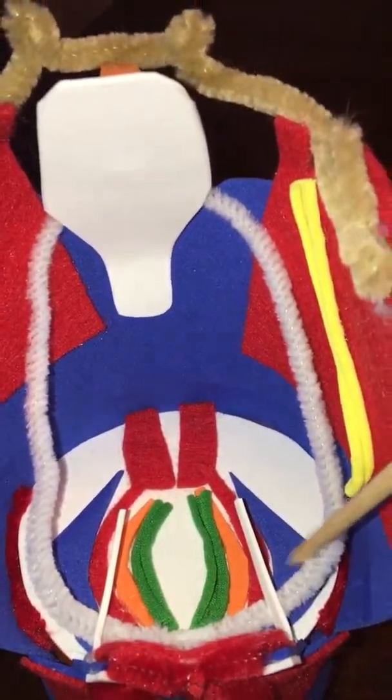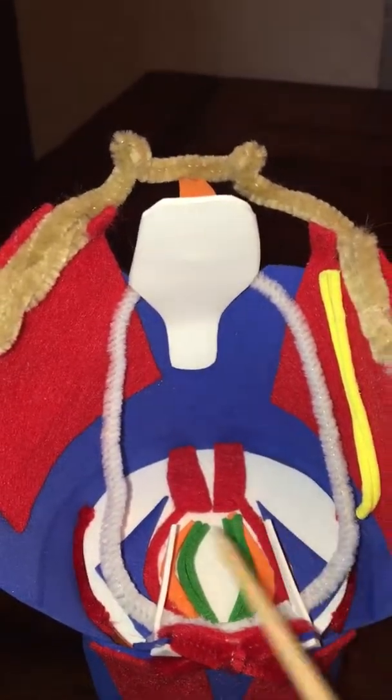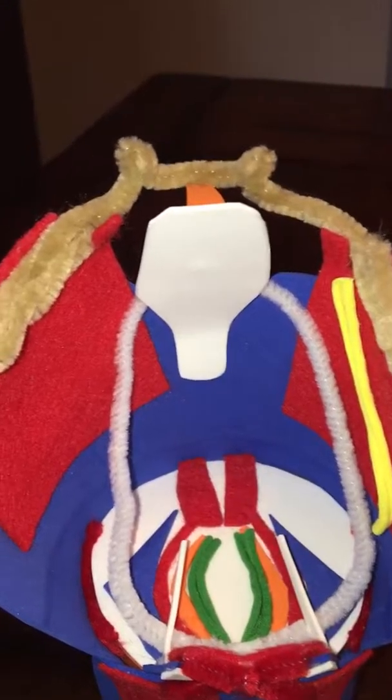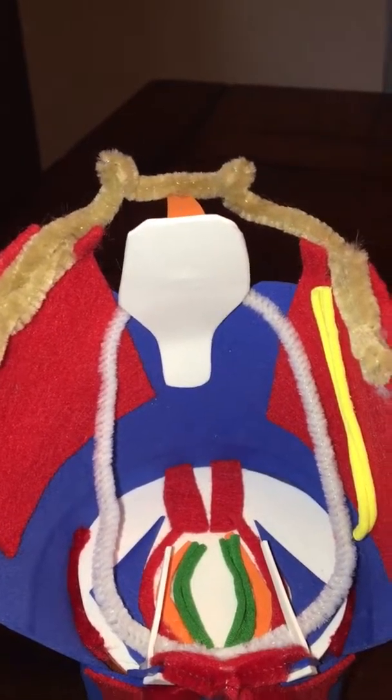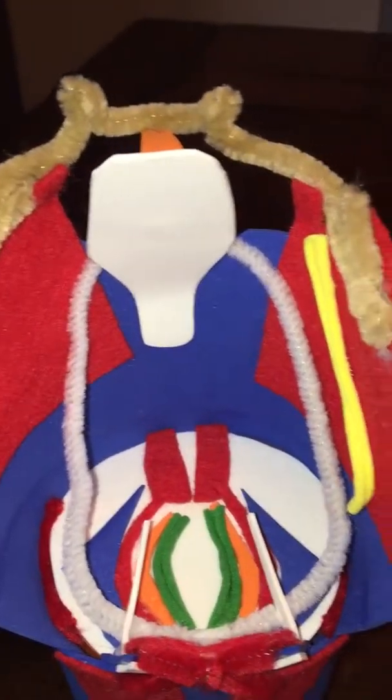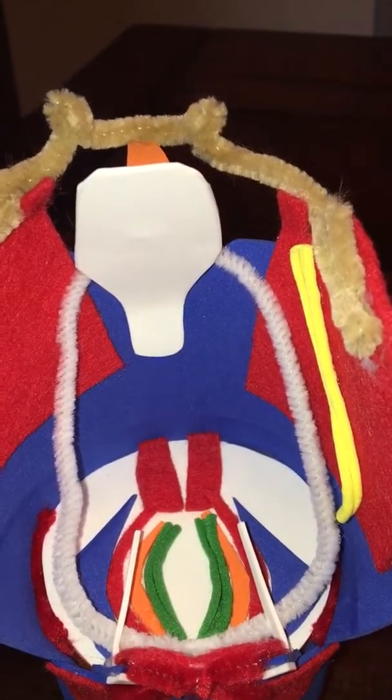And then finally, I just like to call attention to the spaces of the larynx. So we have the laryngeal vestibule, which is the space above the vocal folds. The glottis, which is the space between the vocal folds. And then the vallecula, which is the space between the tongue and the epiglottis up here at the top.